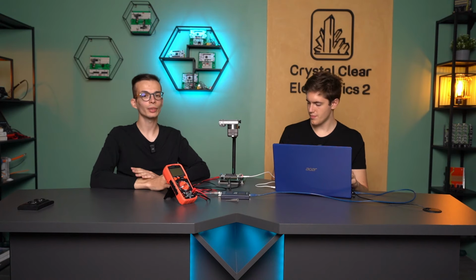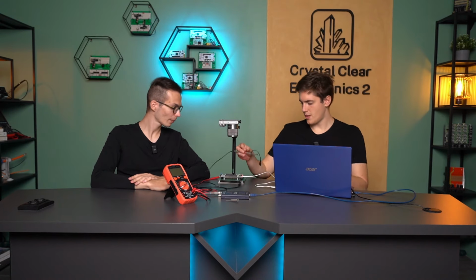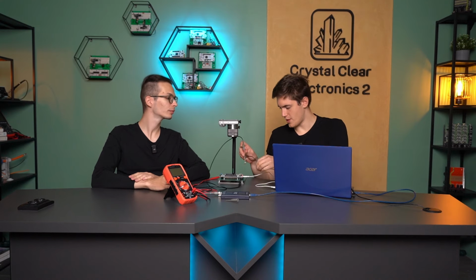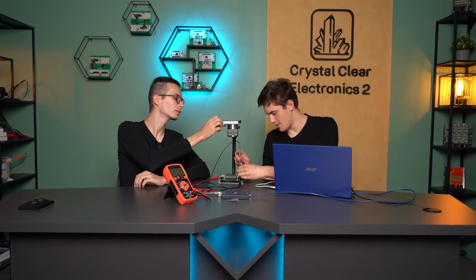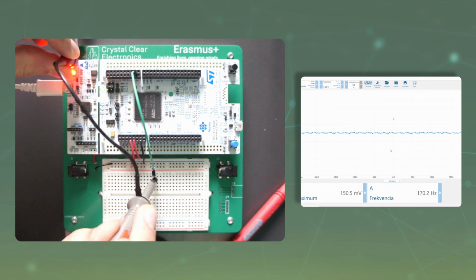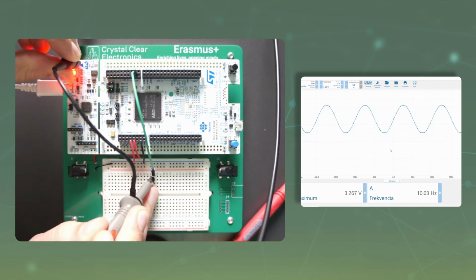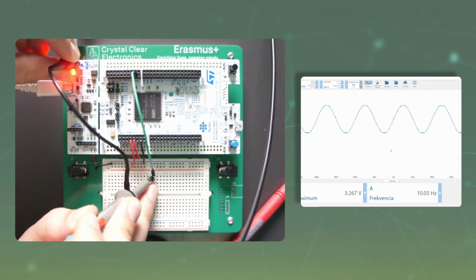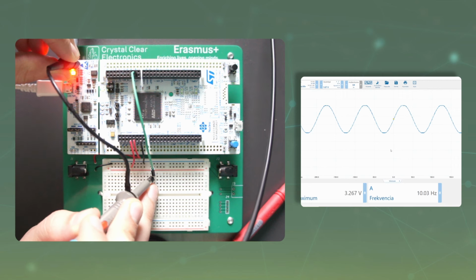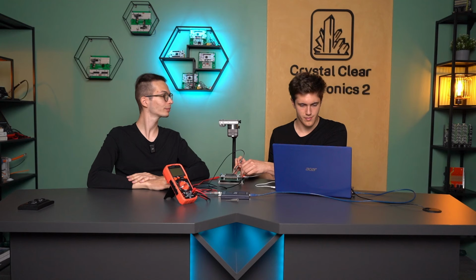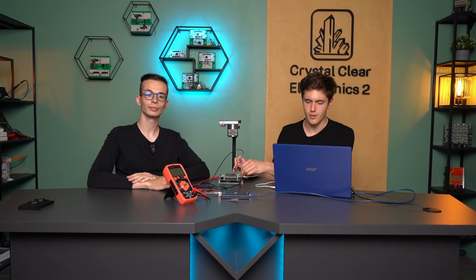Now, back to the test. Gergő, how are we doing? I'm done. The program is running and the oscilloscope has been connected to GND and the PA4 pin of the microcontroller. And we can see here on the display that the 10 Hz sine wave has appeared, so our project is working. Excellent!